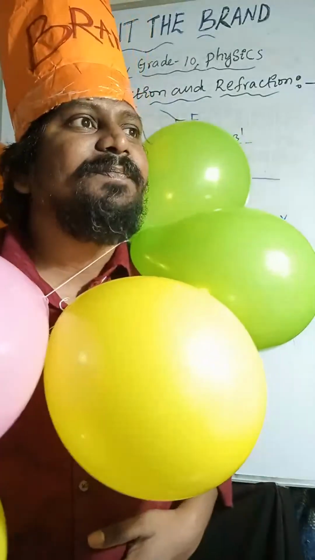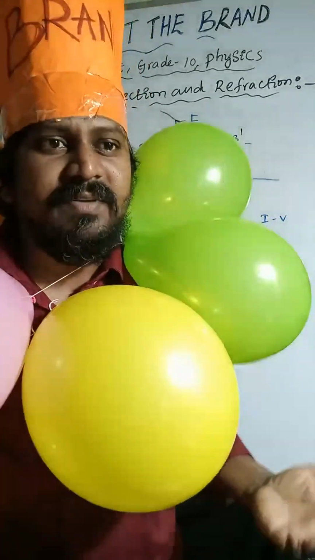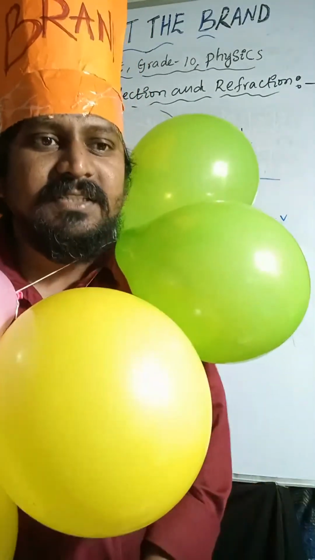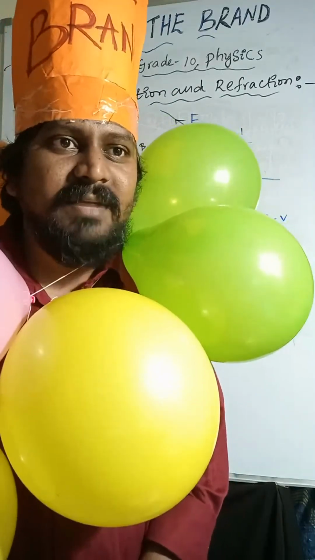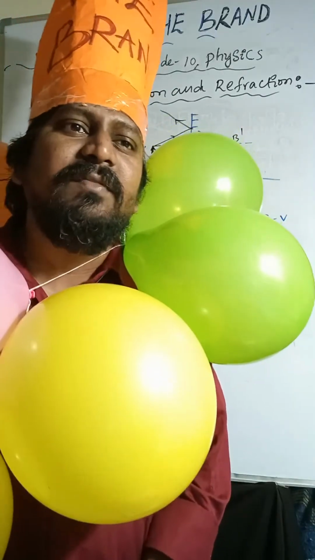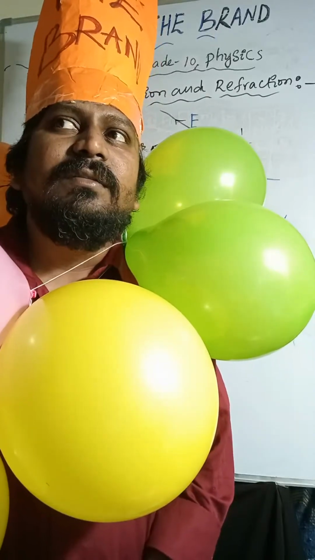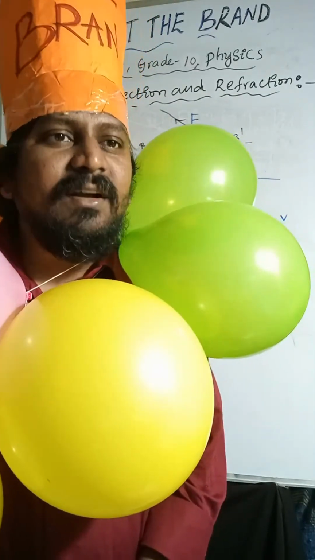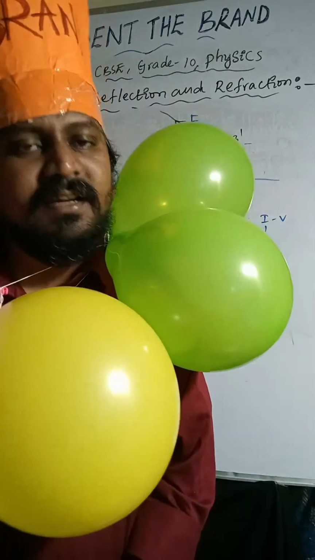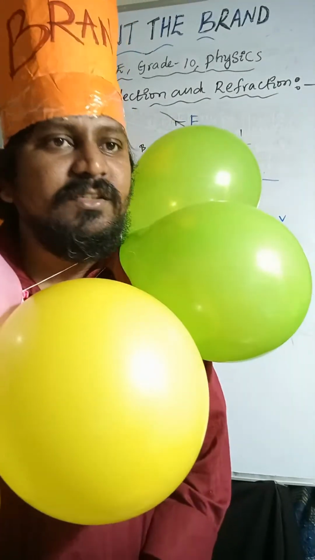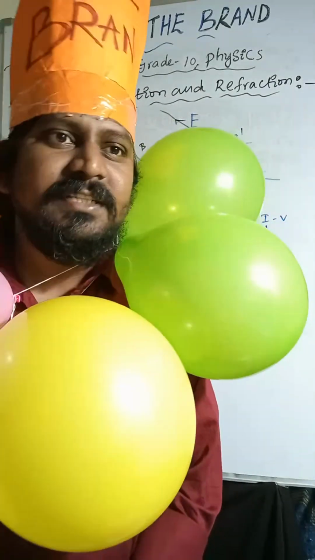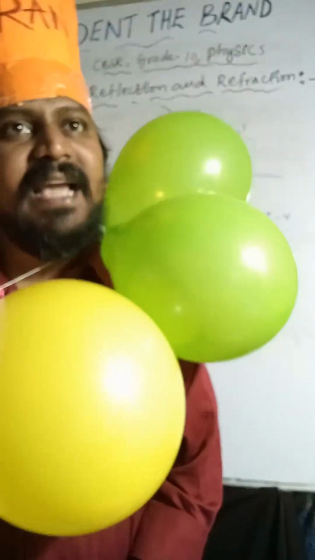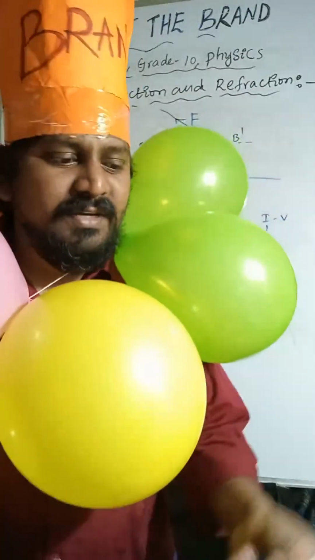And one more thing, the magnification is very important. Magnification is +1. So what is magnification? The ratio of the height of the image to the height of the object is called magnification. So the magnification of the plane mirror is +1.